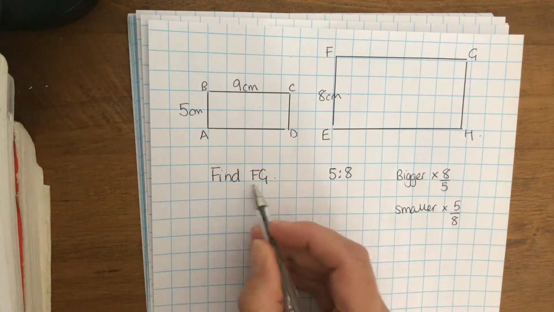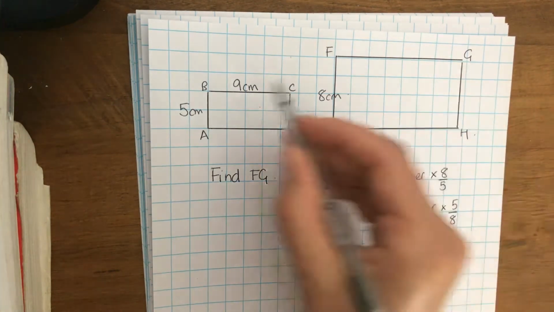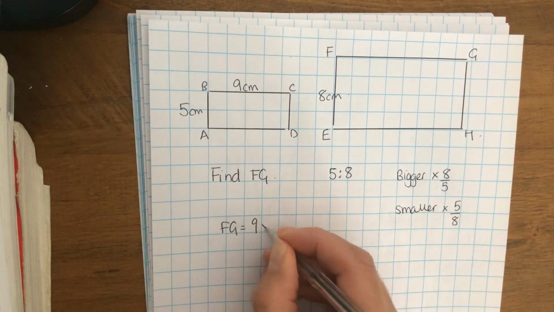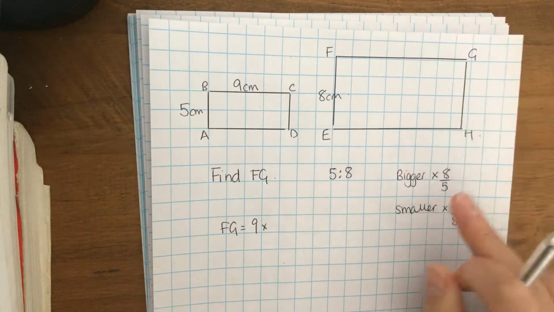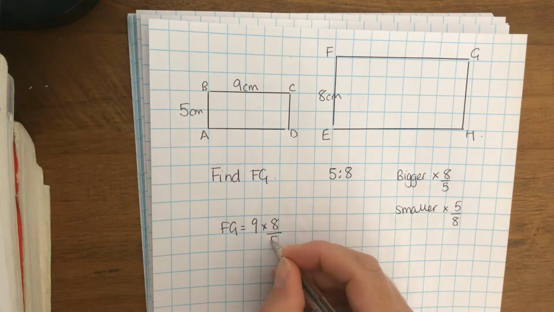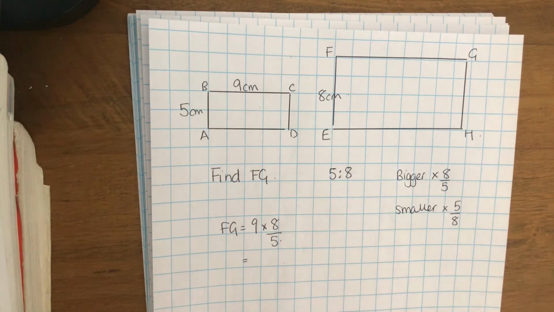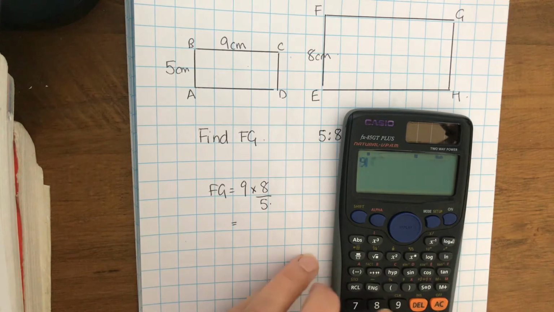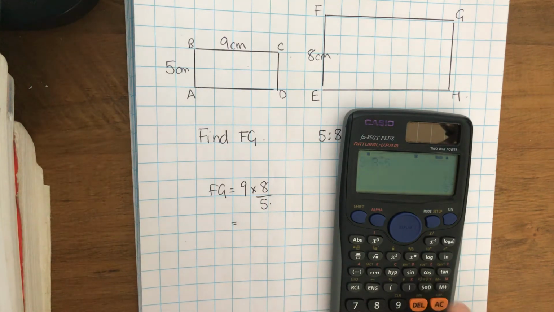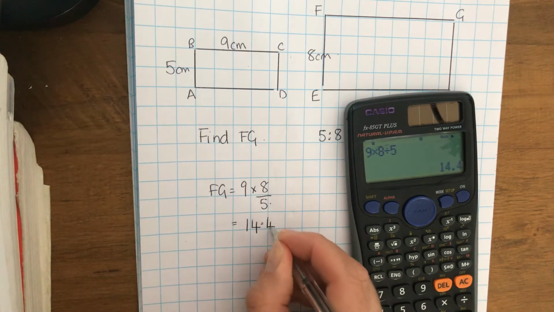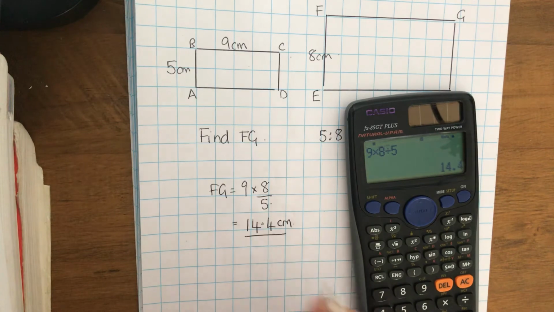I'm asked to find the length of FG. It corresponds with the 9, so FG equals 9 times by, I'm going to a bigger shape, so I use the one with a bigger number on top, times 8 over 5. Okay, so some of them might get a bit tricky. You might need to use a calculator. 9 times 8 divided by 5 equals 72 over 5, 14.4 centimetres.